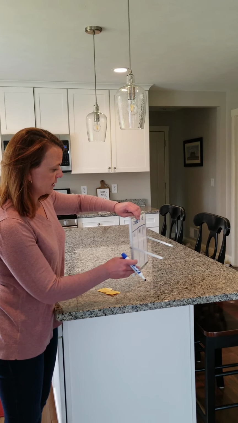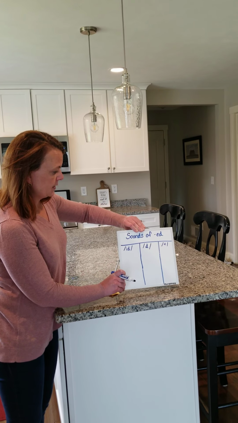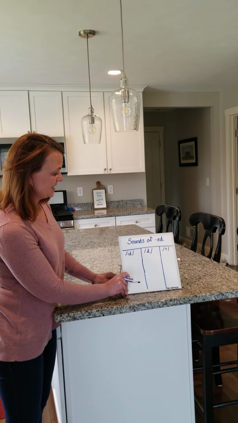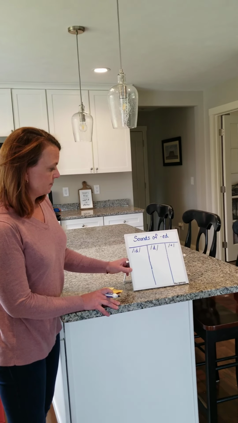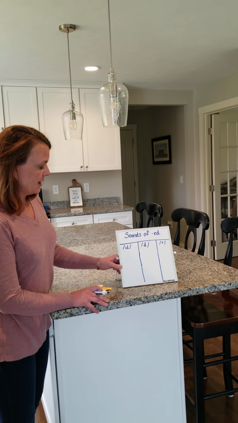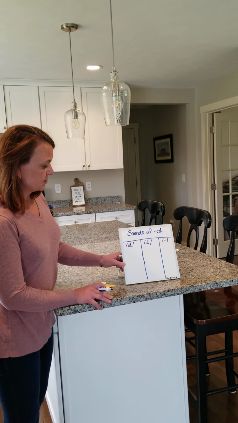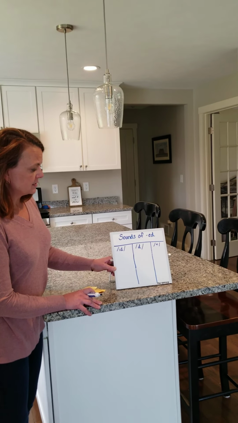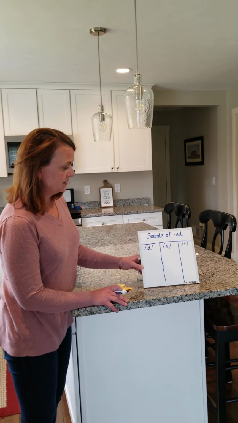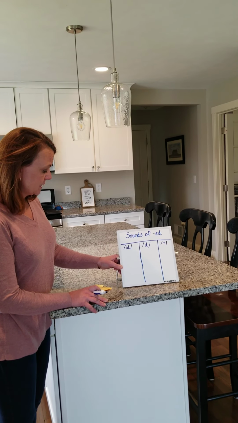Another thing that I'd like to show you is that the suffix ed, when it's added to a word, can have three different sounds, and it depends on the word ending as to which sound it will say. So sometimes ed can sound like id at the end of a word, sometimes it can sound like d, and other times it can sound like t.